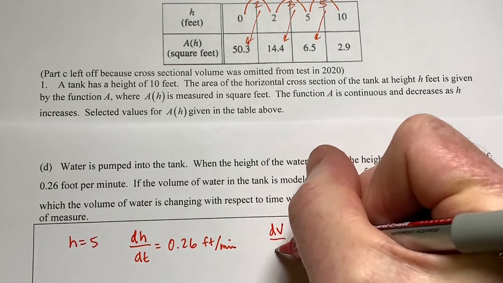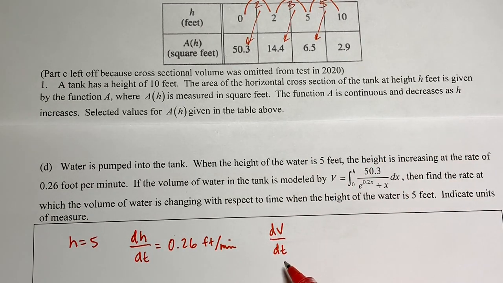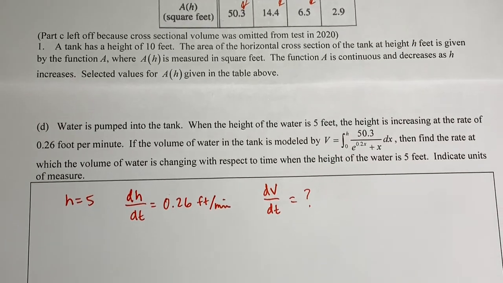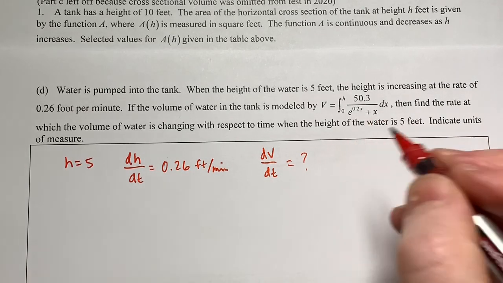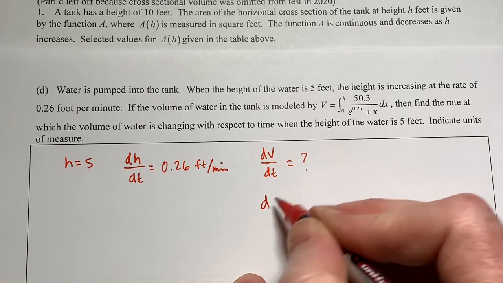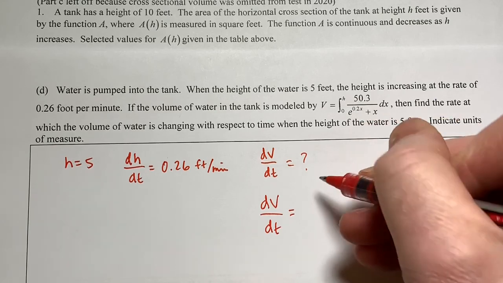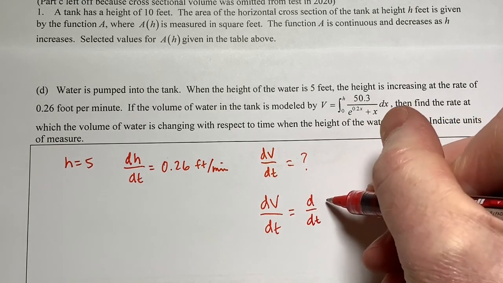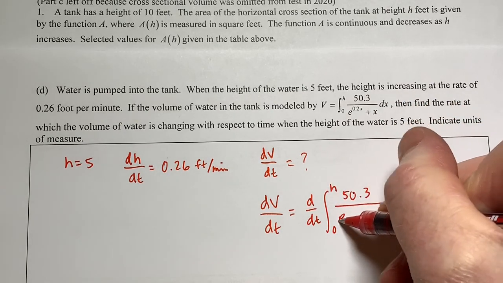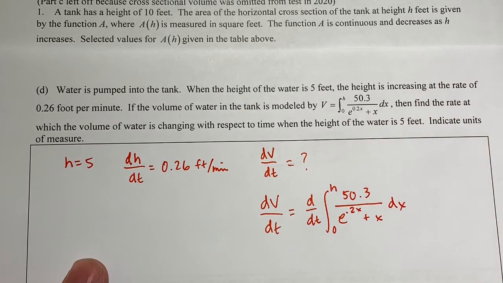So what is the rate at which volume changes? That is dV dt. Well, if this is V and I want dV dt, I'm going to have to take the derivative of both sides to get dV dt. So let's see if we can do that. You got to be careful with this. So dV dt would be me taking the derivative of the left side. And then for the right side, I'm going to have to d dt the integral of 0.2x plus x. And this is where a lot of people went wrong on this problem right here.